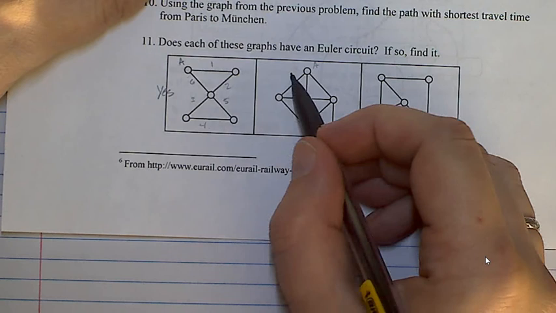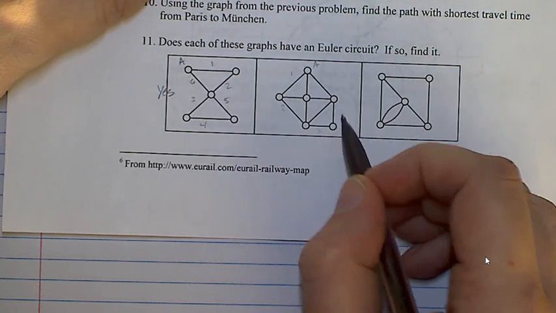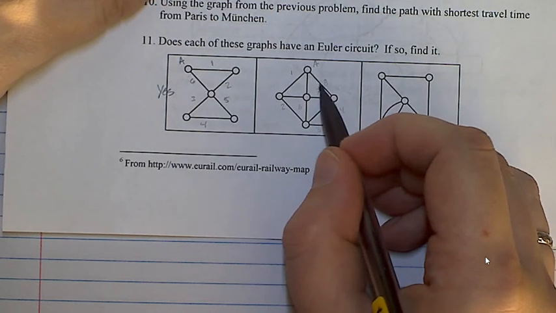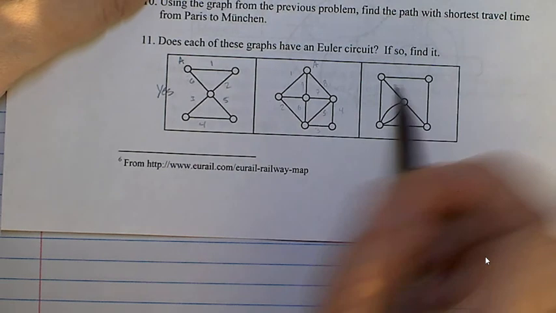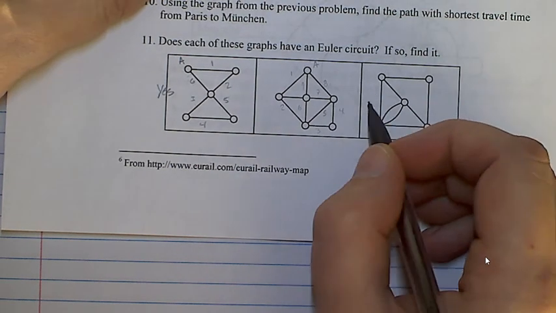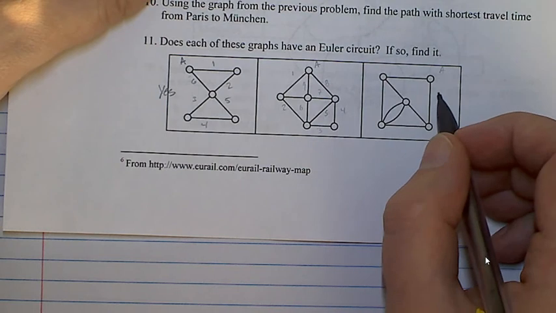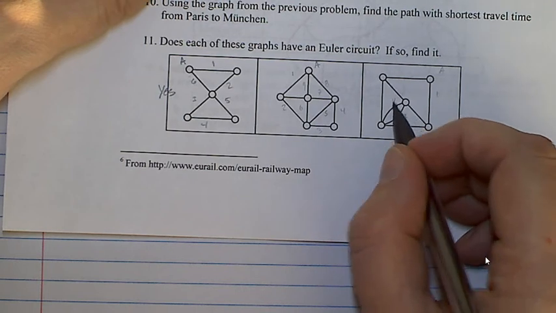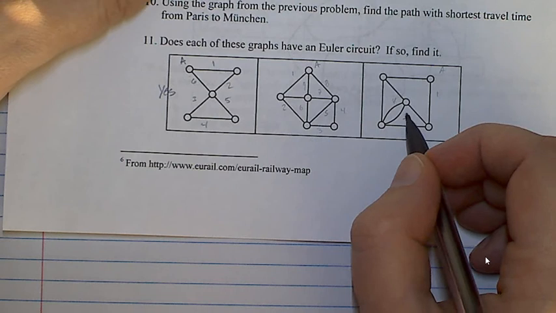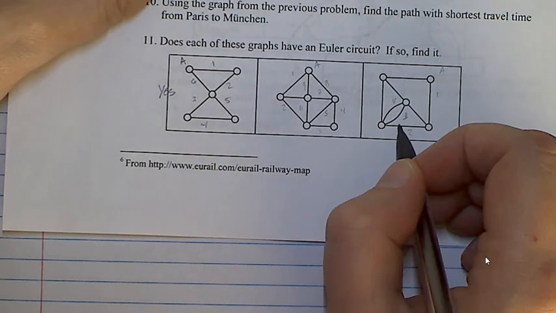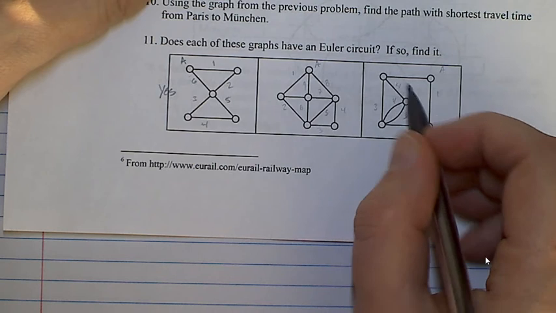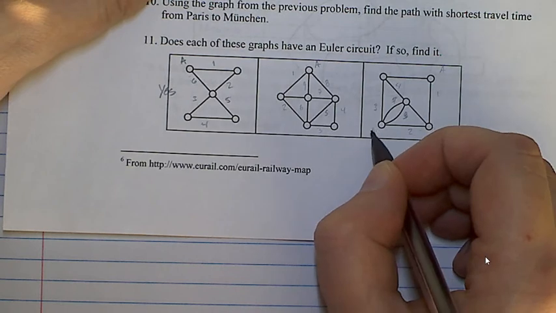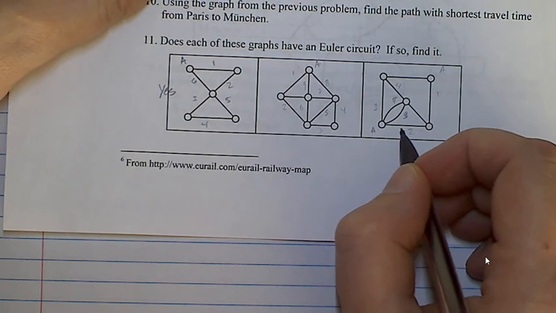Now on this one here, I'm going to pick a point to start, say here, A. Let's go 1, 2, 3, 4, 5, 6, 7, 8, 9. That's a path, but that's not a circuit. Let's see if I start here, A. 1, 2, 3, 4. Nope, that's not going to work. 3. Nope, that's not going to work. 2, 3, 4, 5, 6. That's not going to work. 1.